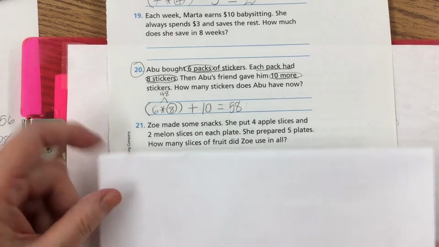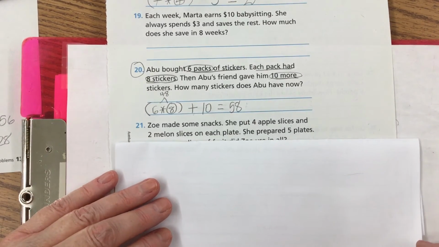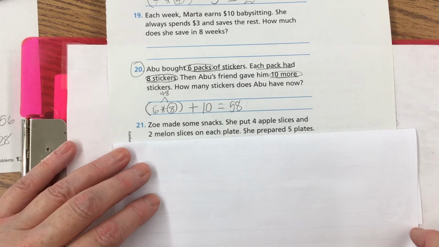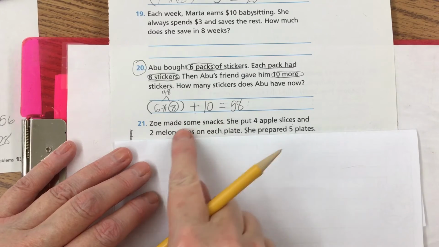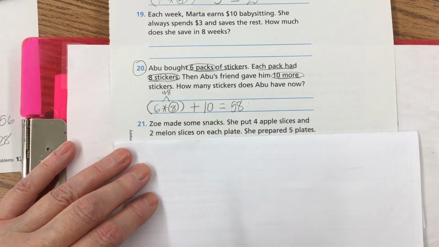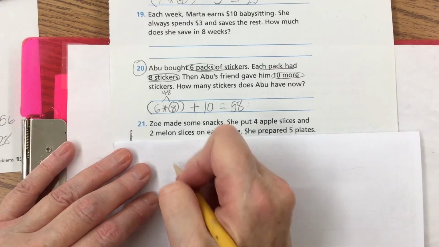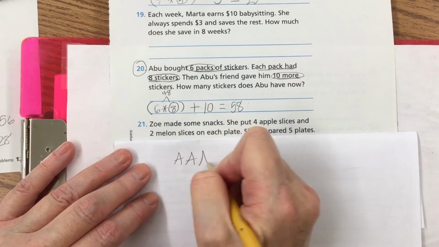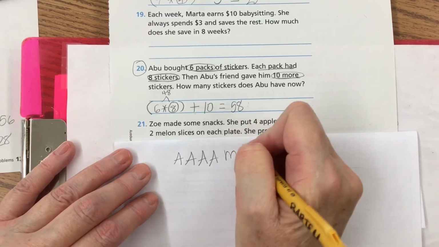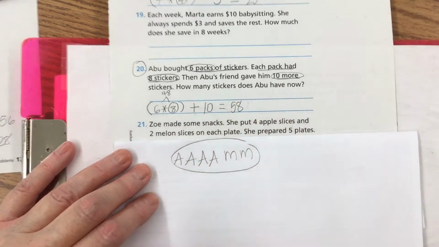Zoe made some snacks. She put 4 apple slices and 2 melon slices on each plate. So that's our first part of the story. Here's my plate.